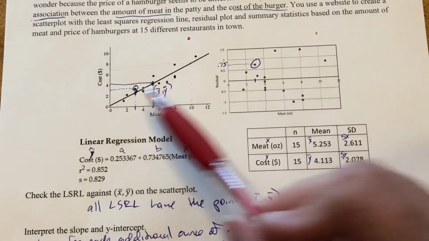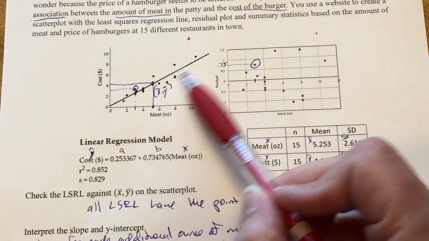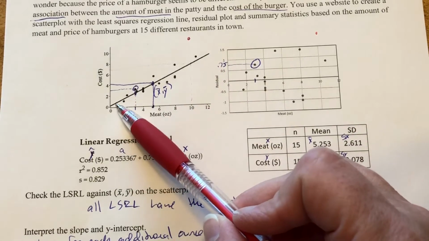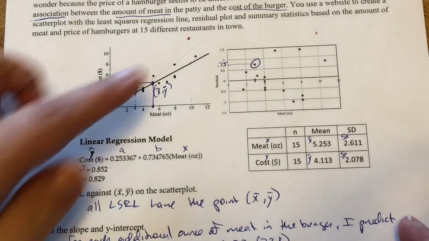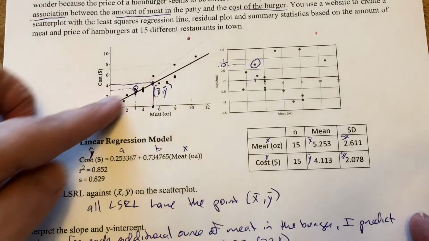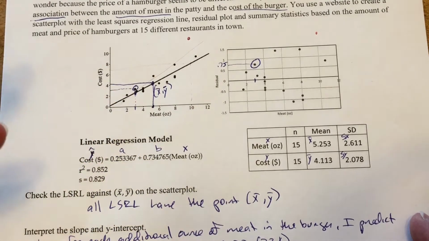As far as my regression line, that added point is going to pull my least squares regression line up a little bit. So actually, let me talk about slope. My slope is going to change. My slope is going to increase.